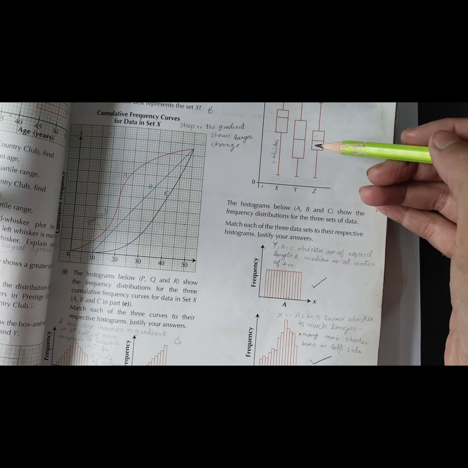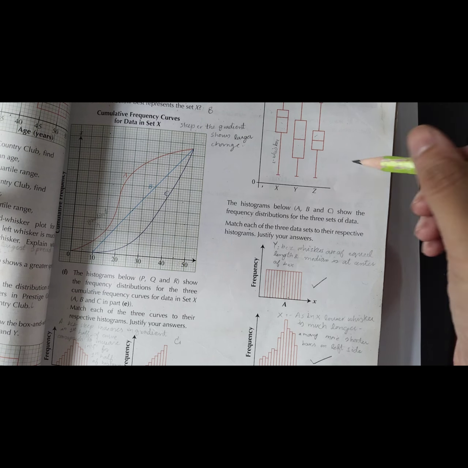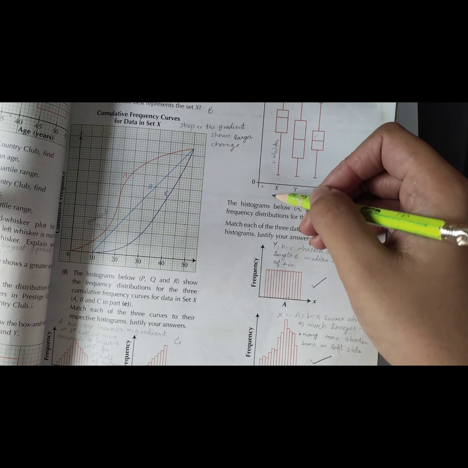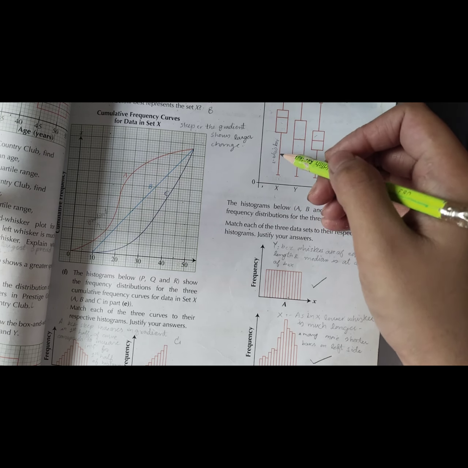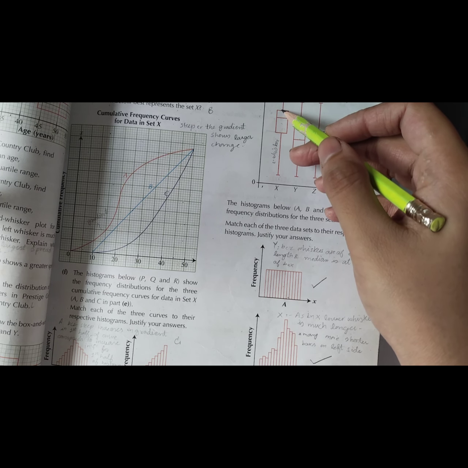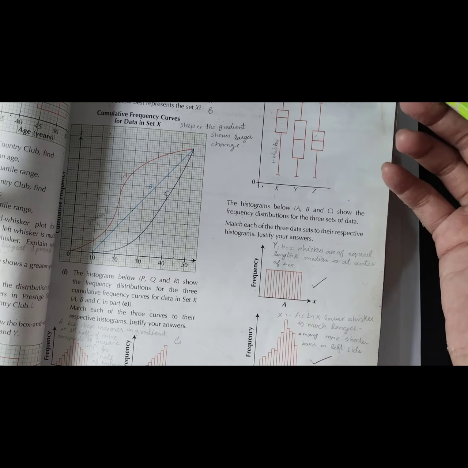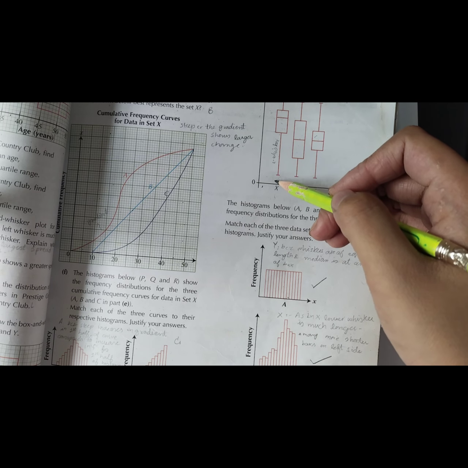This box and whisker diagram shows that there is an equal distribution of the data, no up and down. So in diagram x, you see that the median is on one side and the upper and lower quartile distances are different. So x is not A.